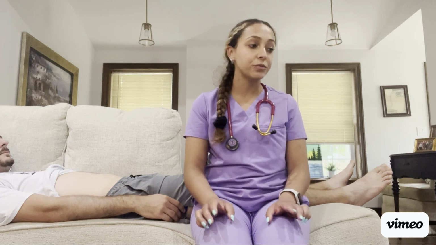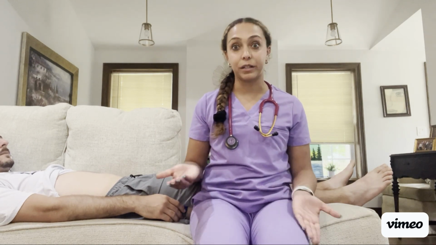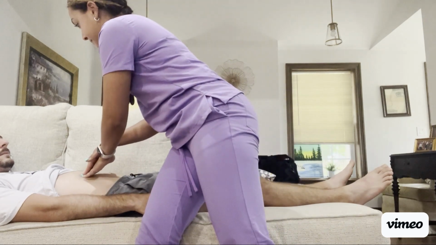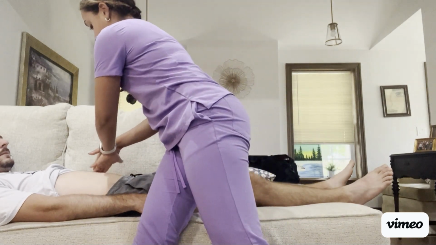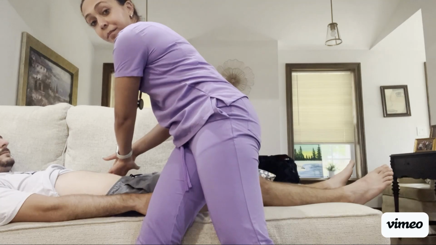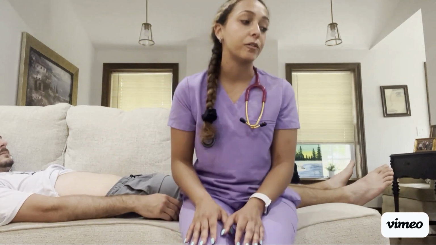So this is like with 2 fingers and a little more pressure. I'm trying to see if there's any reaction, any pain, or any tenderness. So, anything? Nope. Okay, so my patient feels no pain. This is a normal finding.